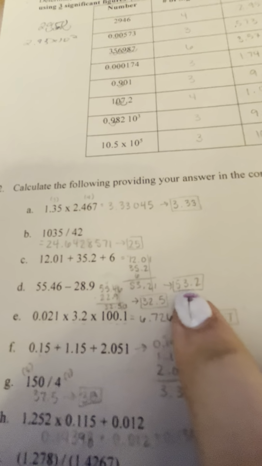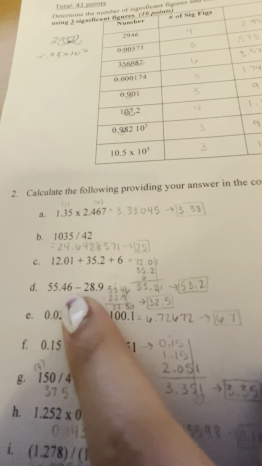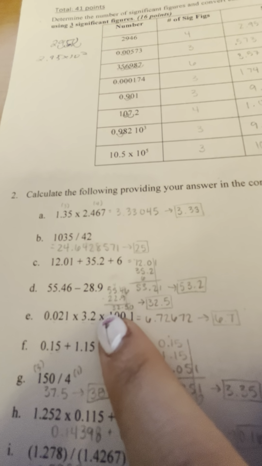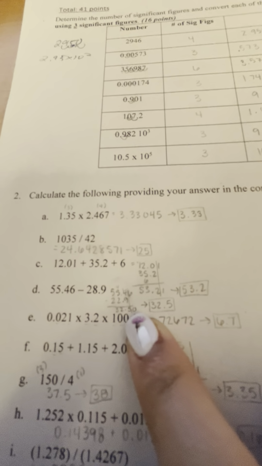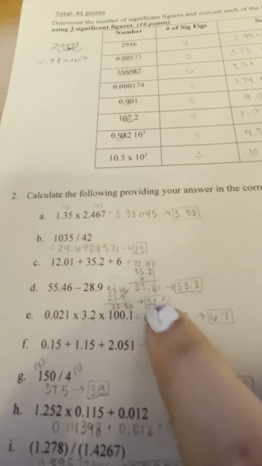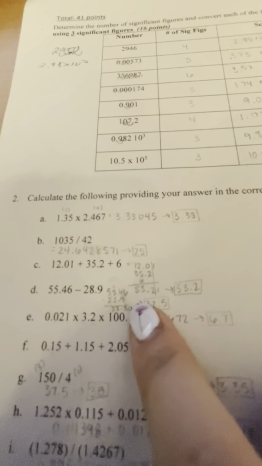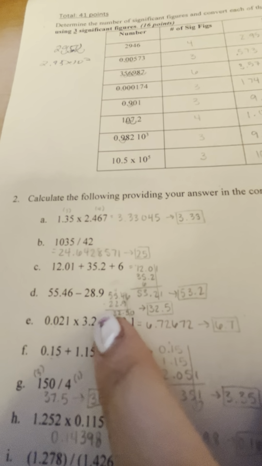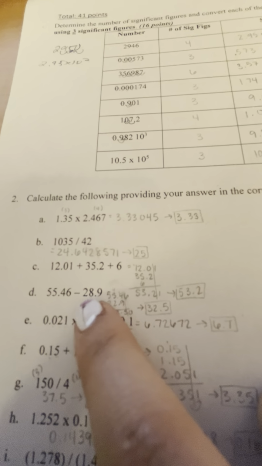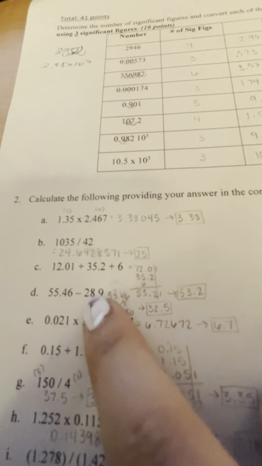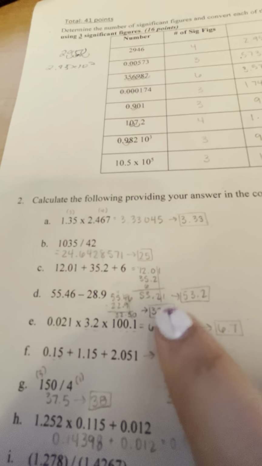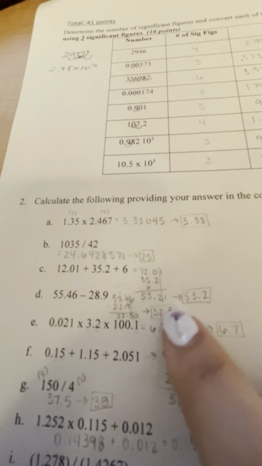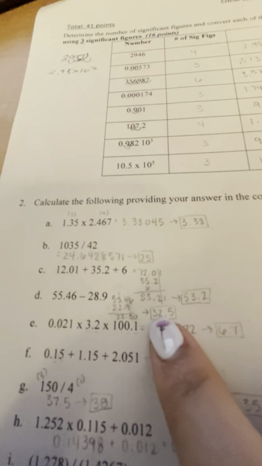And then for D, I subtracted, lined up the decimals and everything, and that number is 32.50, which I just dropped that 0 off because the smallest number of sig figs is 28.9, which is 3 significant numbers, which is why it's just 32.5, which is why it stayed the same, and it didn't become 6. It stays the same.